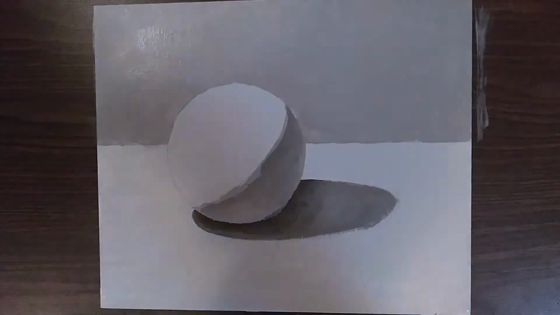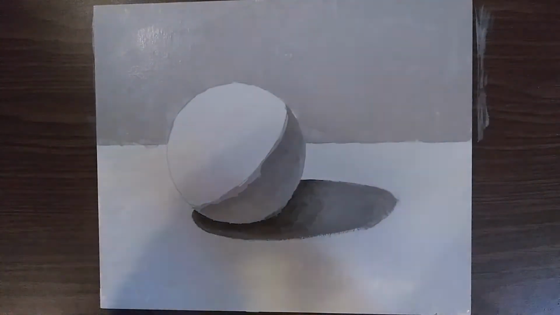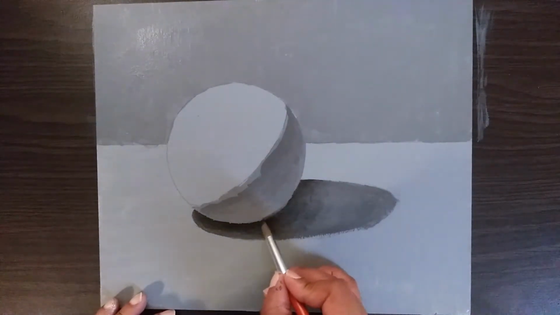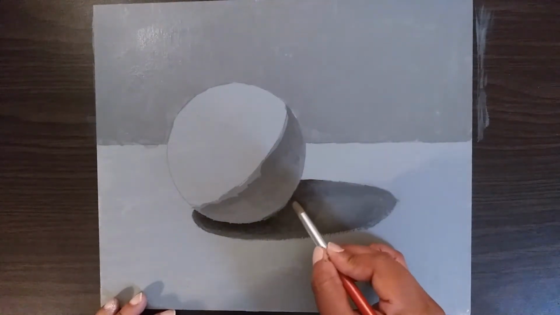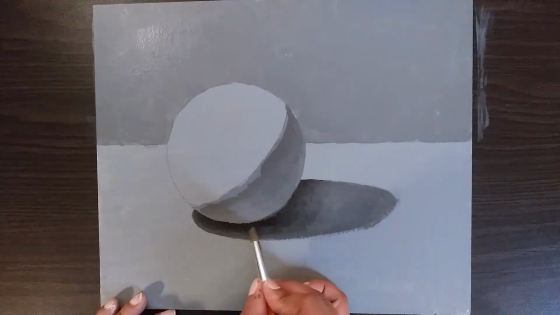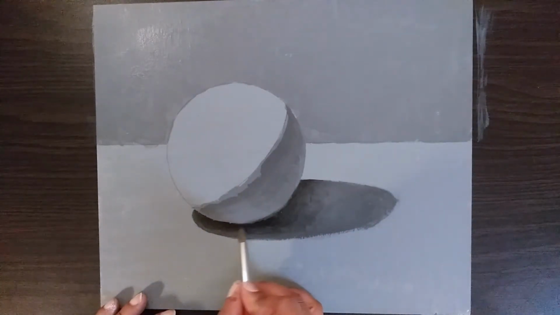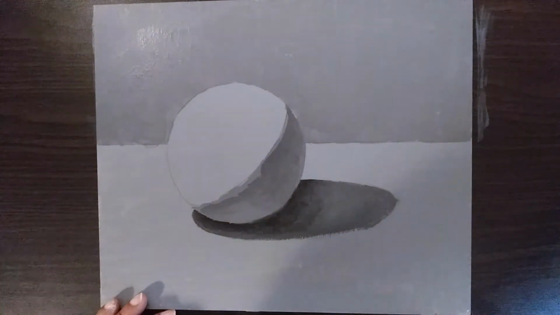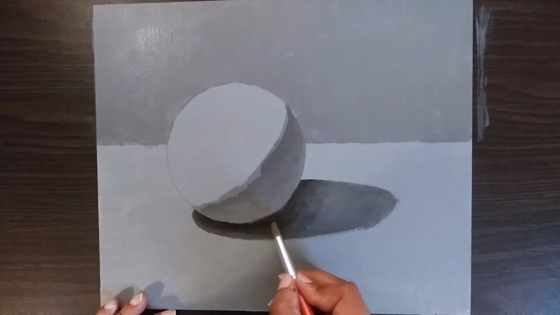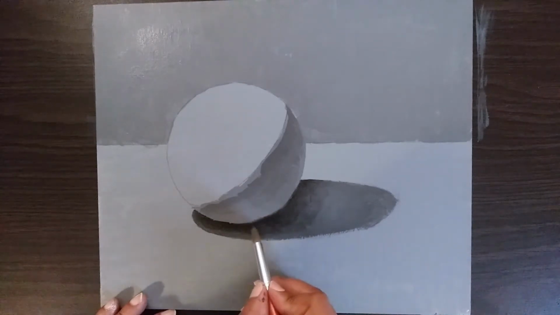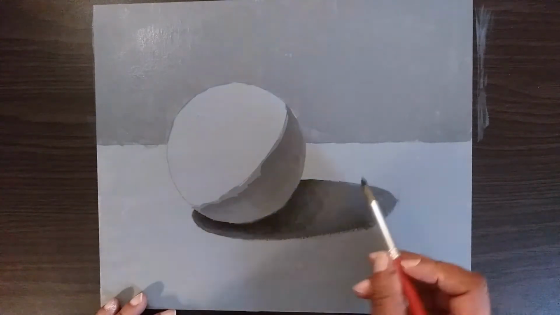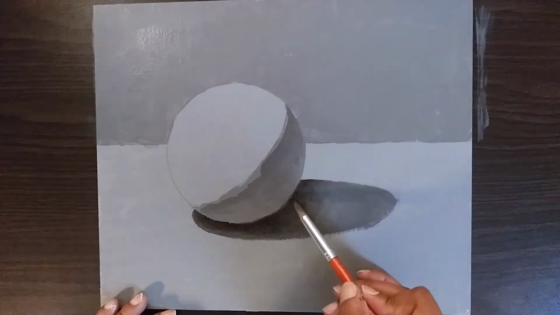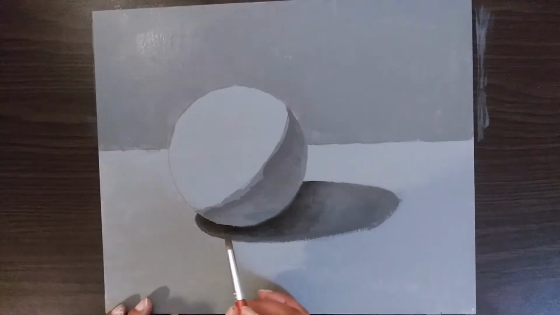I'm just trying to clean off my brush. Get a little softer edge in here. So remember, you want to think about your edges. Don't want to come in with some harsh edges. And I'm okay if they start to disappear. I'm fine with that.